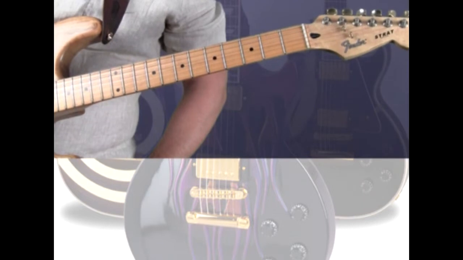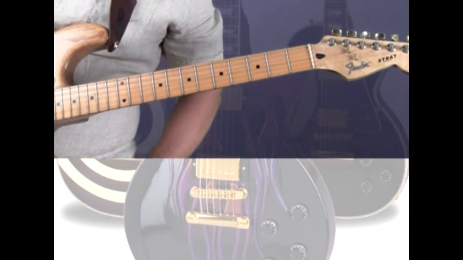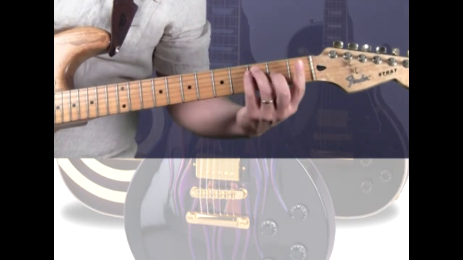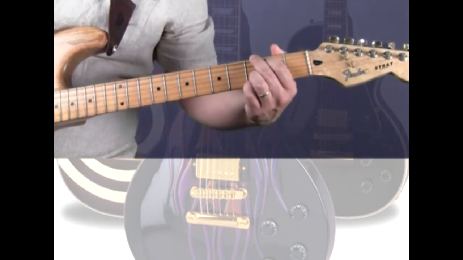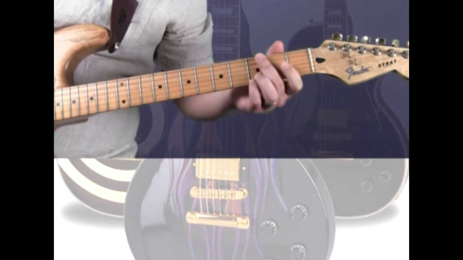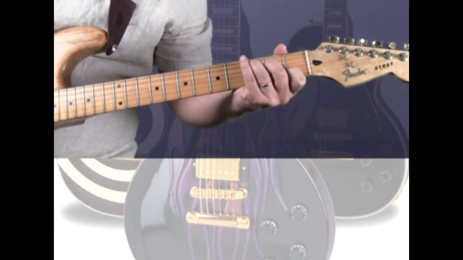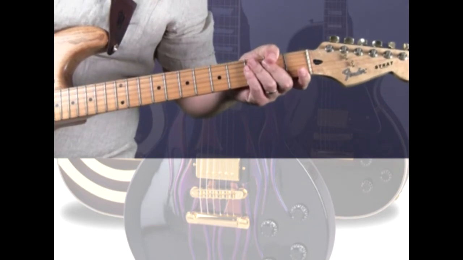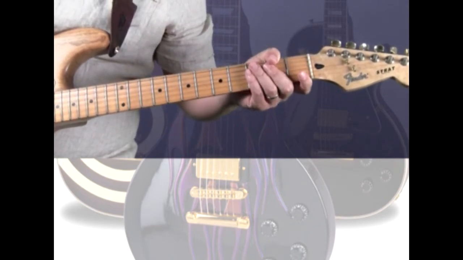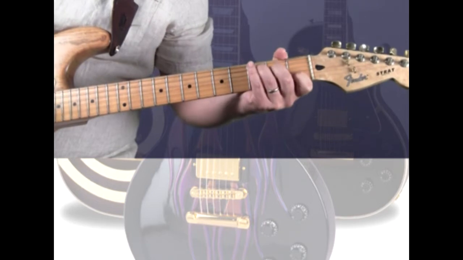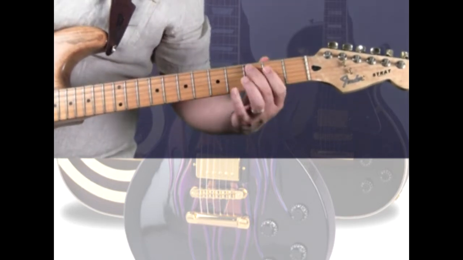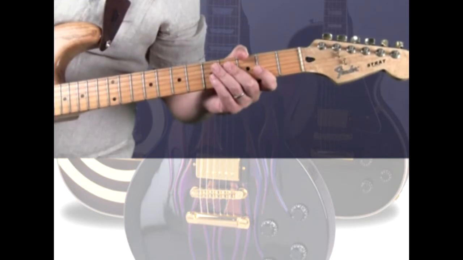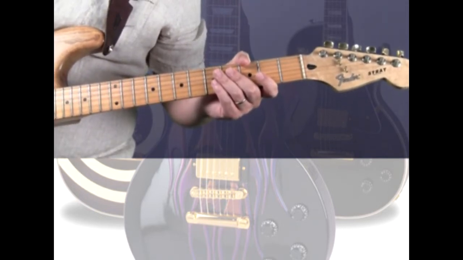For example, if your chord progression is a 1-4-5, in the key of C, this would be C, F, and G. Naturally, the 1 chord dictates what key we are in. So we already know we could use the C major scale to solo over this progression. However, you can also change keys with the chord changes.